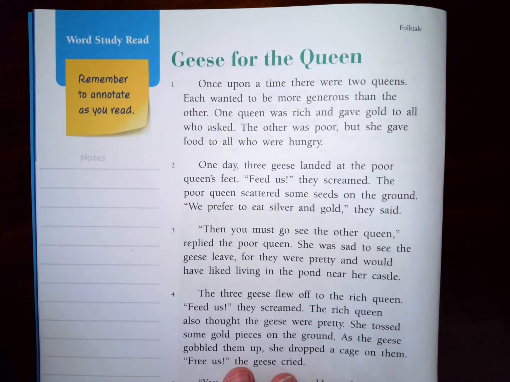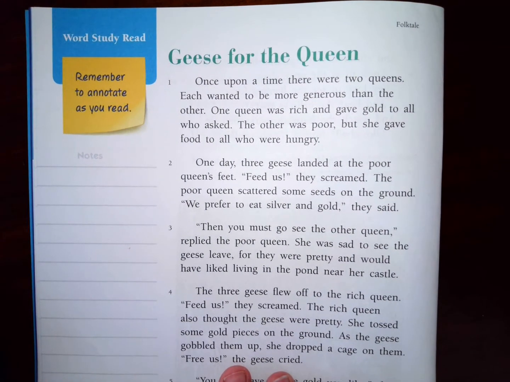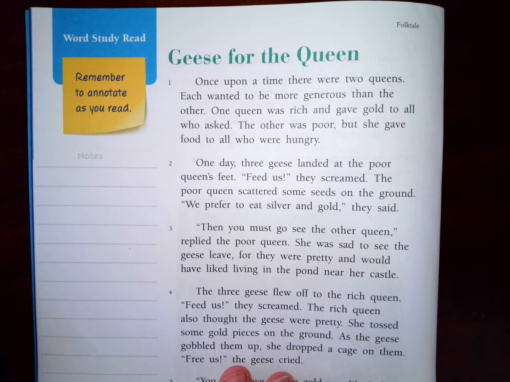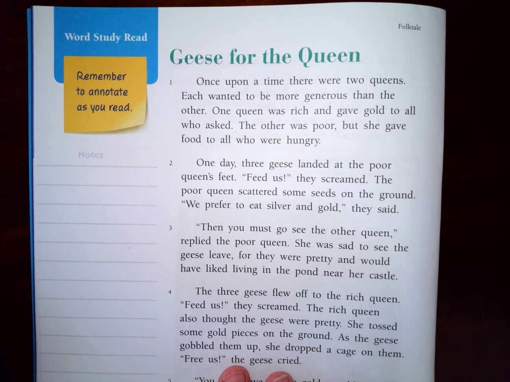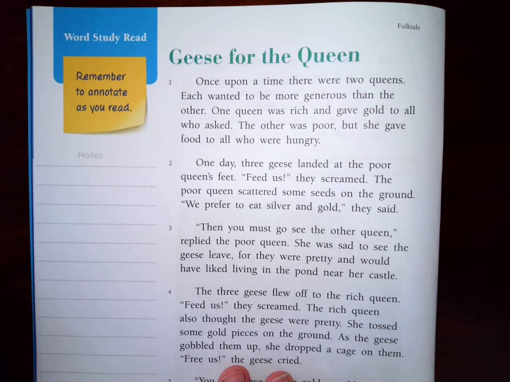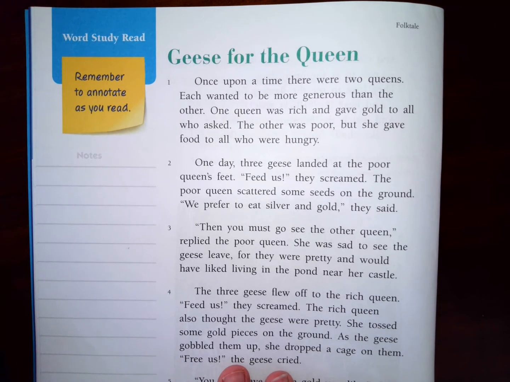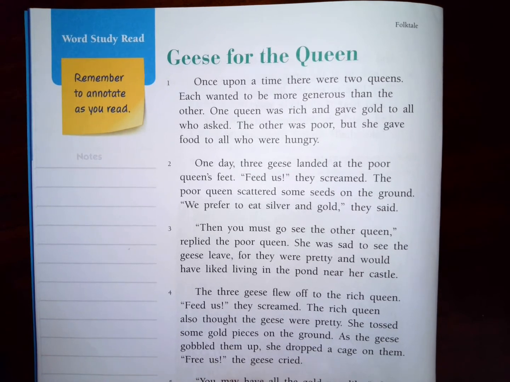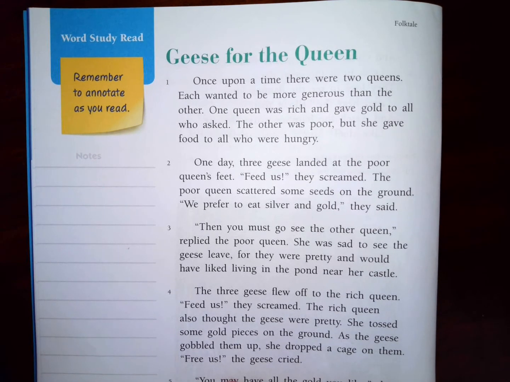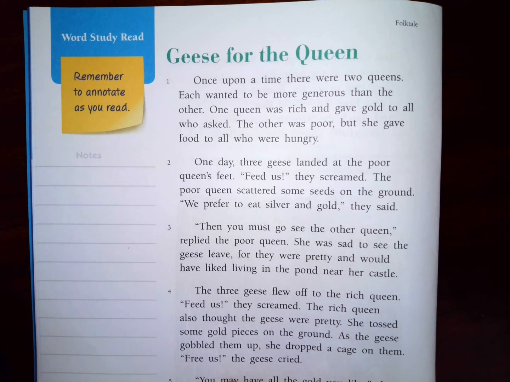This story is a folk tale, and folk tales are stories that are usually passed down through word of mouth. So our story today is about two queens. We are going to be answering some questions that go along with this story, annotating in the story, and then we are going to find a bunch of long E words.